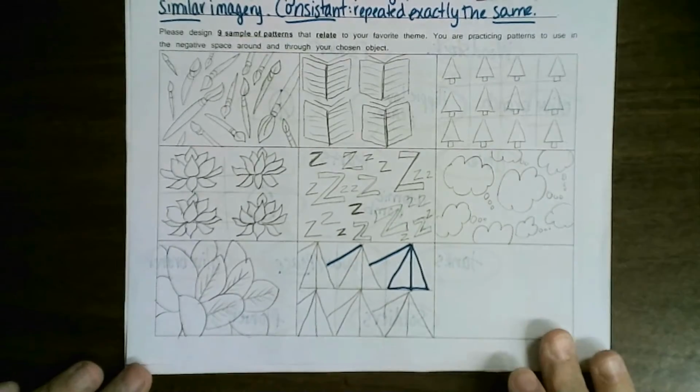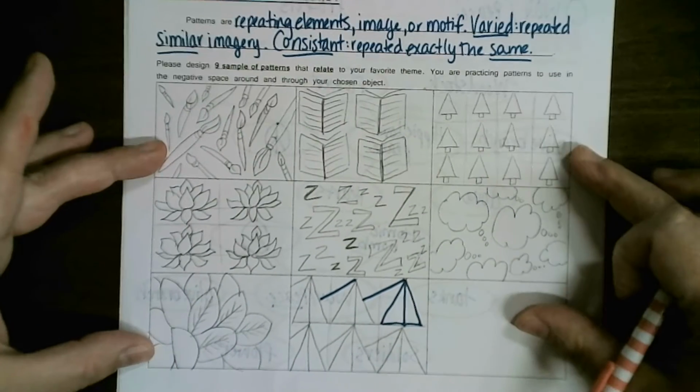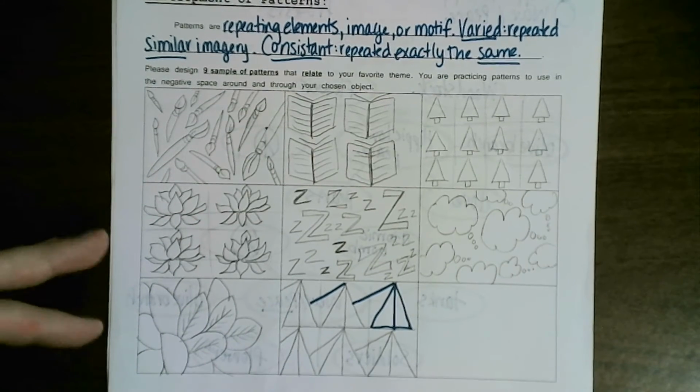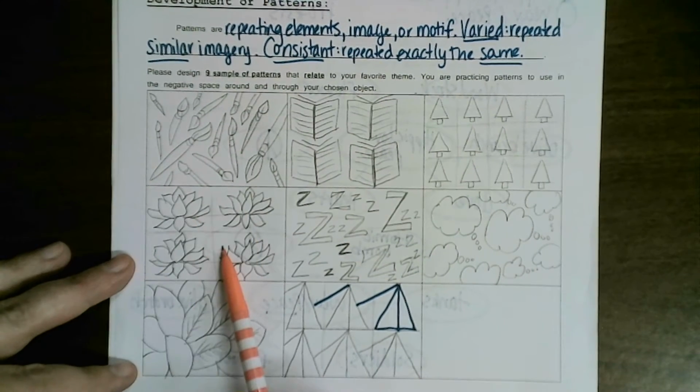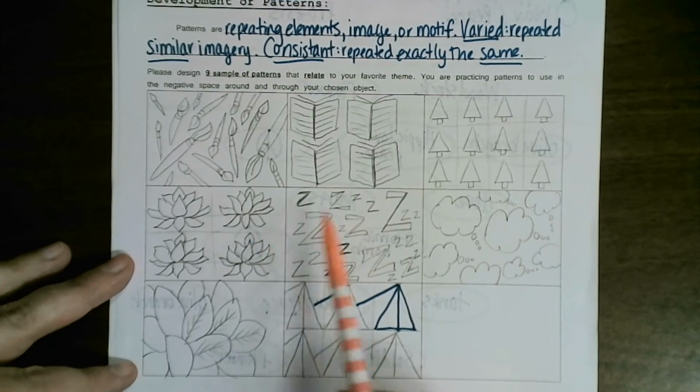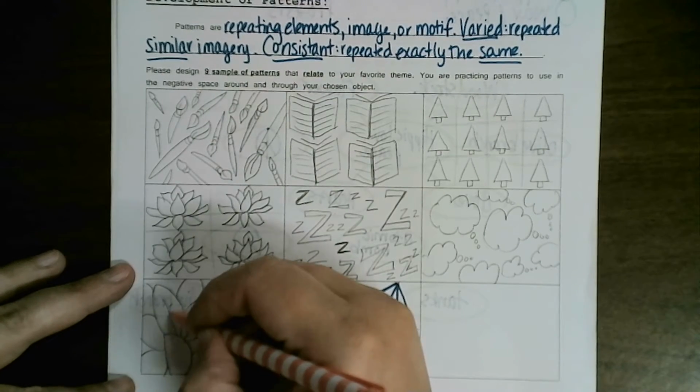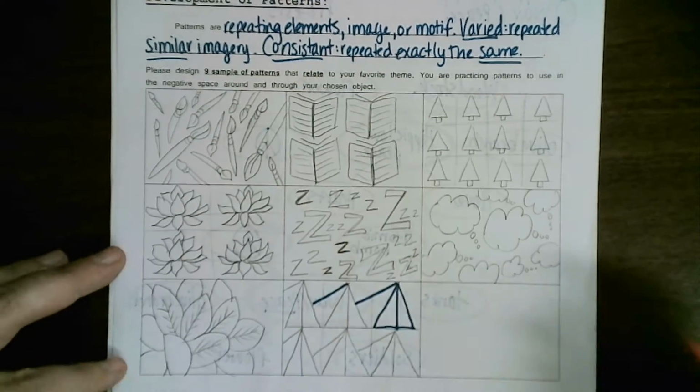So ultimately, you want to walk away with like 9 patterns you could use in your final draft. But looking at mine, I personally would probably find a different lotus pattern. Like I would Google lotus patterns because I don't like mine. I don't like the Z's, but I do like these other ones. So you might have to like kind of pick and choose what you actually use in your final draft.